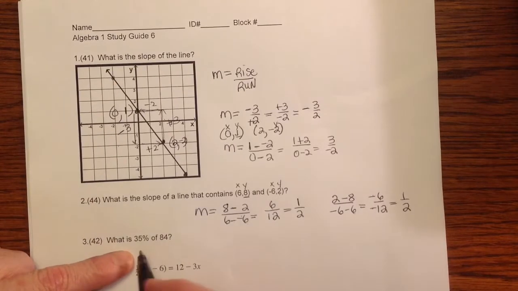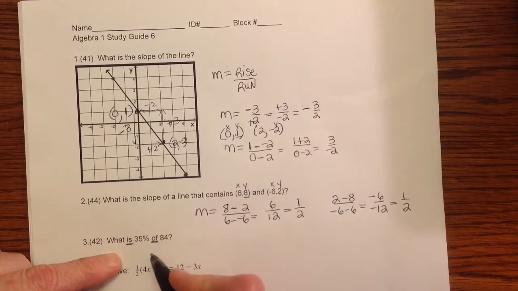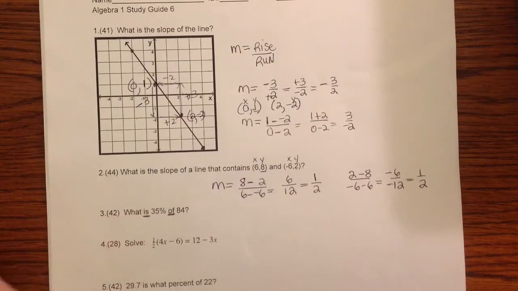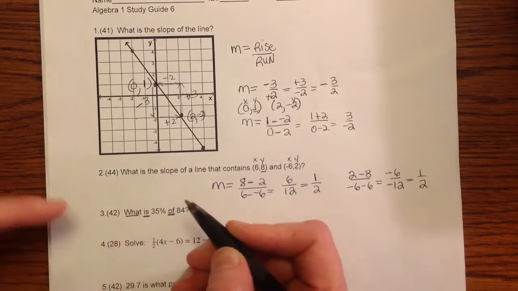When you do percent problems, you want to watch for your "is" and you want to watch for your "of," and you really need to set up an equation. Some people do it by proportions, some people do it by equations. I like equations. So I'm going to do what is always my unknown.